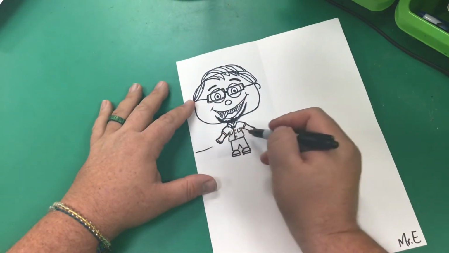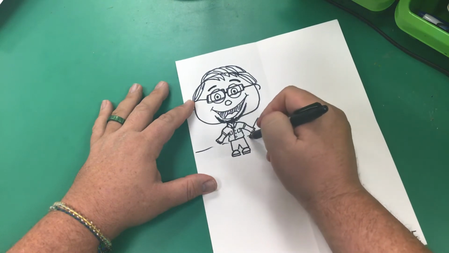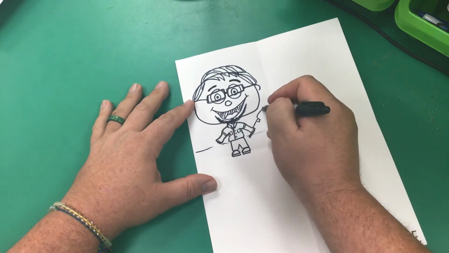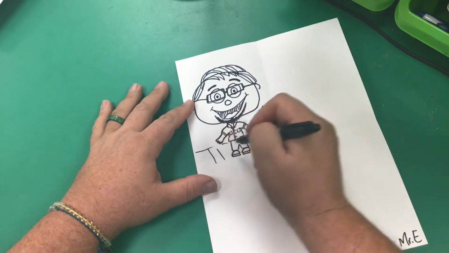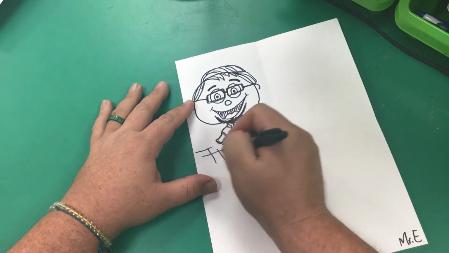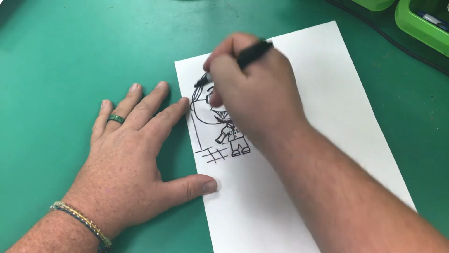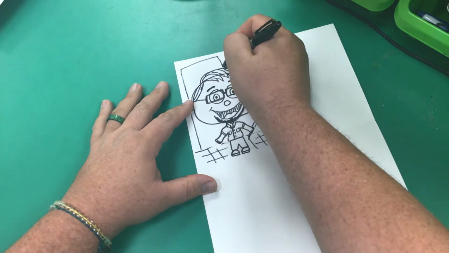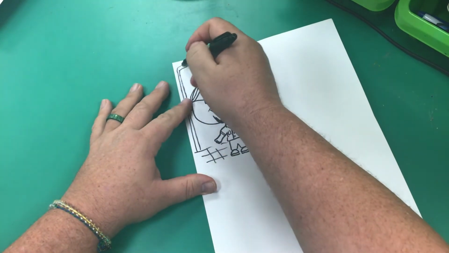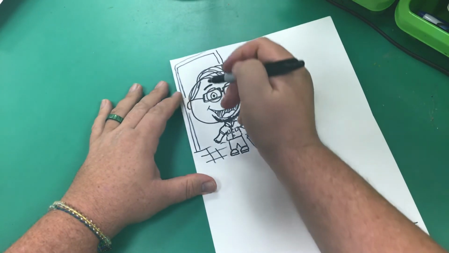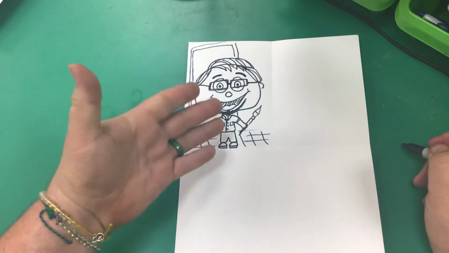And then I'm just going to put a little bit of a background in my picture. Not too much. I'm going to put a paintbrush in my hand. Whee! So there is my person, or I should say, there is me.